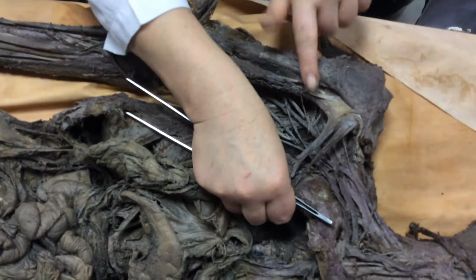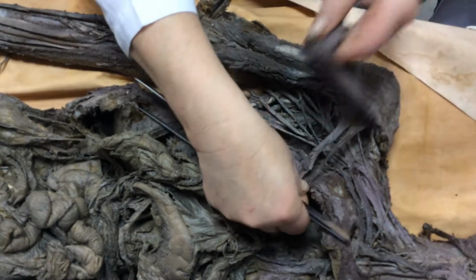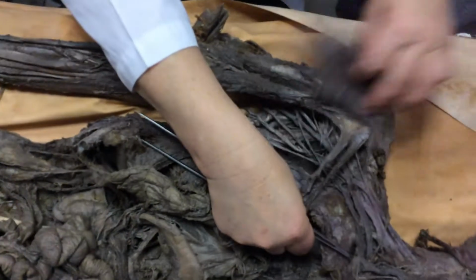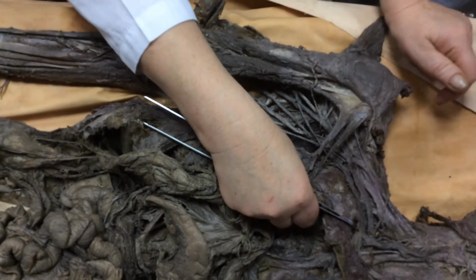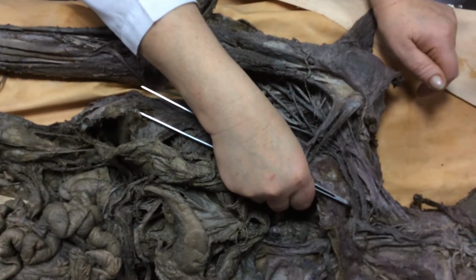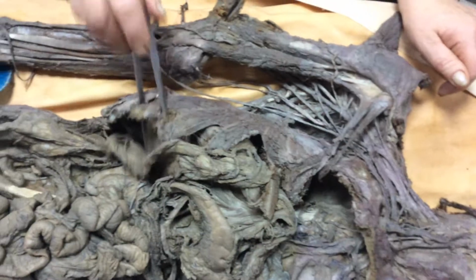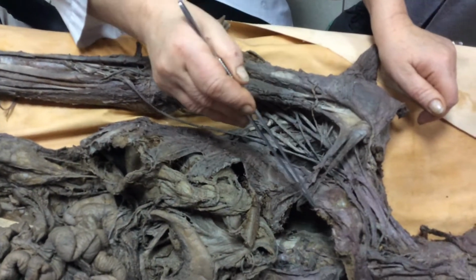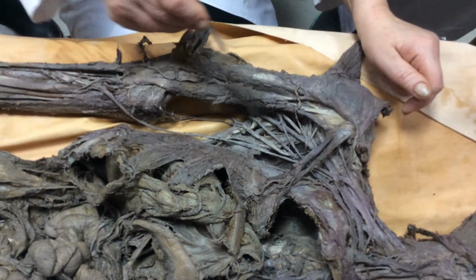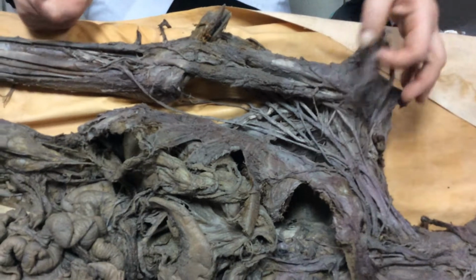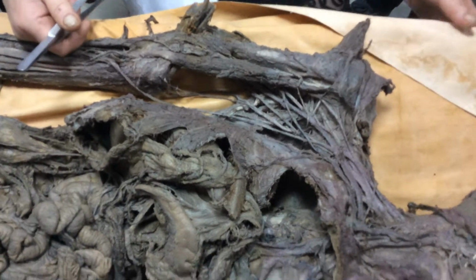From the lower border of the pectoralis minor to the lower border of the pectoralis major there is another triangular region through which the axillary artery goes distally. This is called the subpectoral triangle. Clavipectoral triangle, pectoral triangle, subpectoral triangle. In each triangle, the artery gives branches.